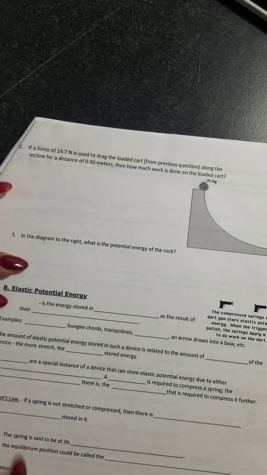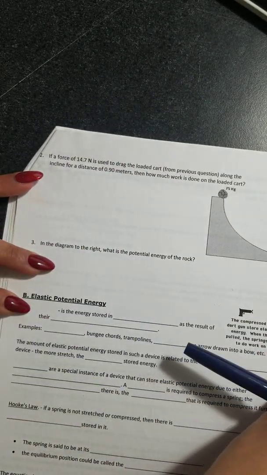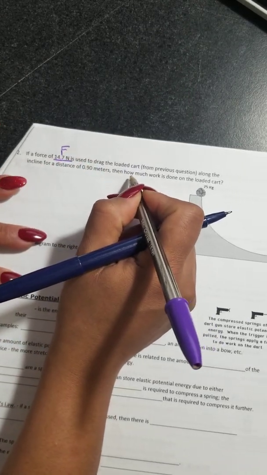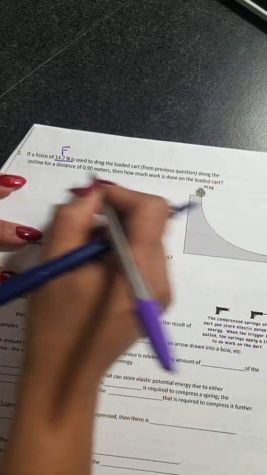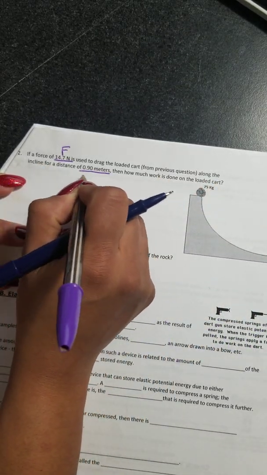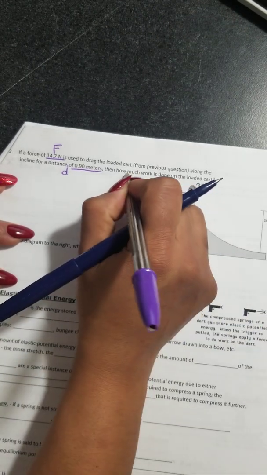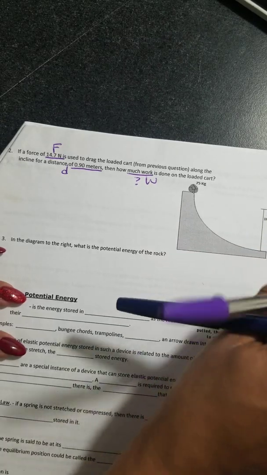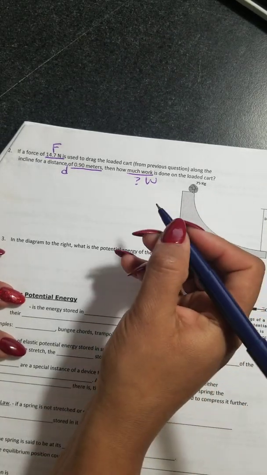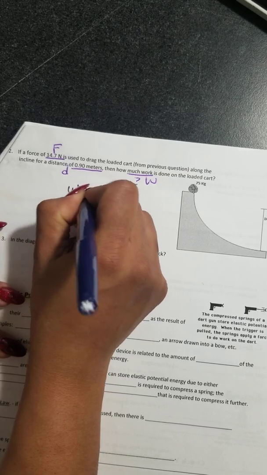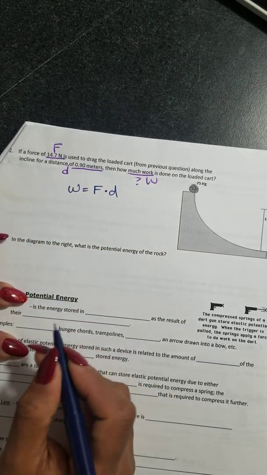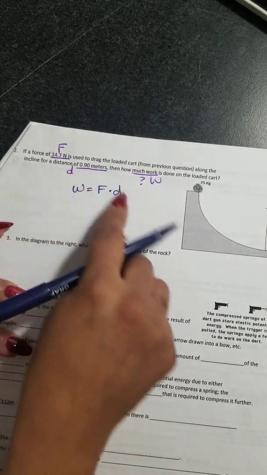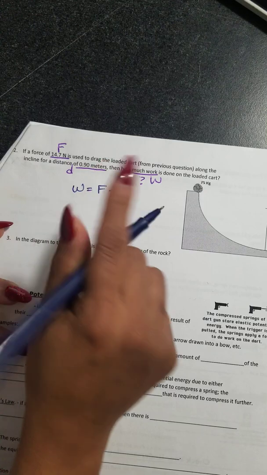Next question over here. It says here that if a force of 14.7 newtons is used to drag the loaded cart from the previous question along the incline for a distance of 0.9 meters, then how much work is done onto the loaded cart? Well, I know that work equals force times distance because that was on a couple of previous pages. And if I'm looking for work, I actually don't need to change anything, okay? All I need to do is plug in my number.